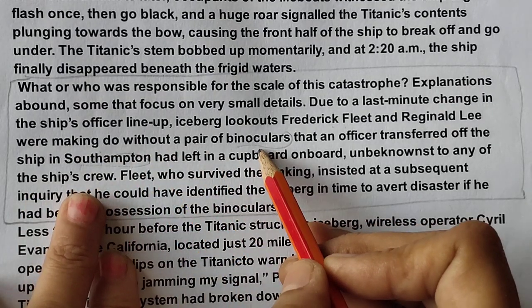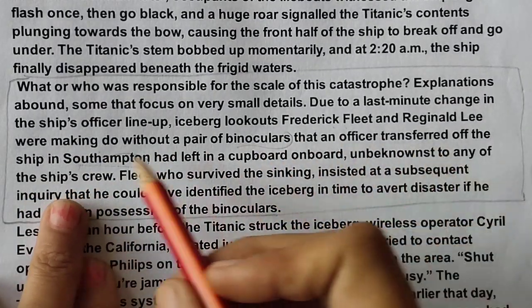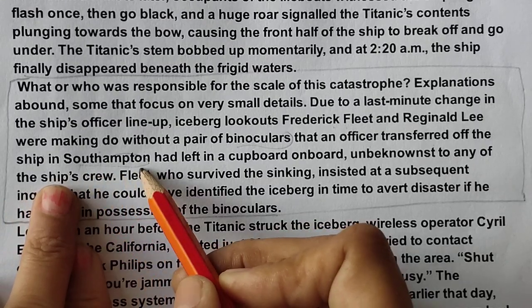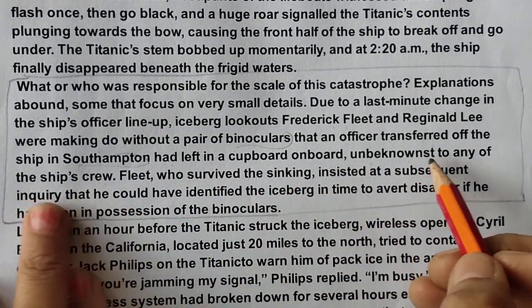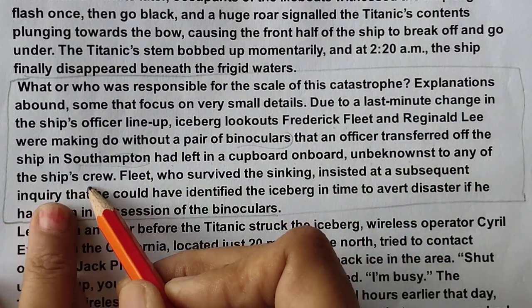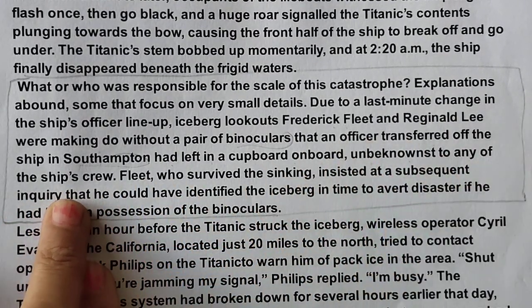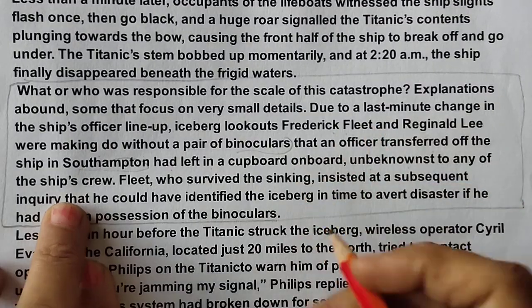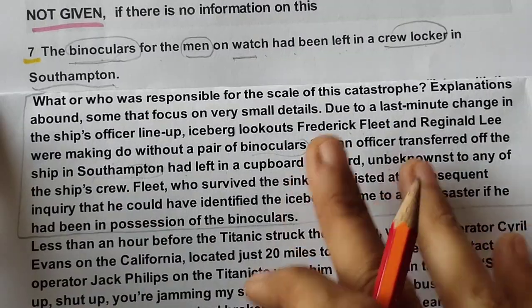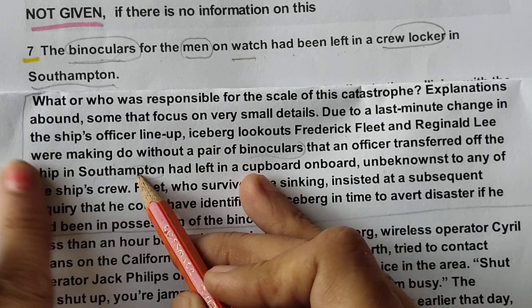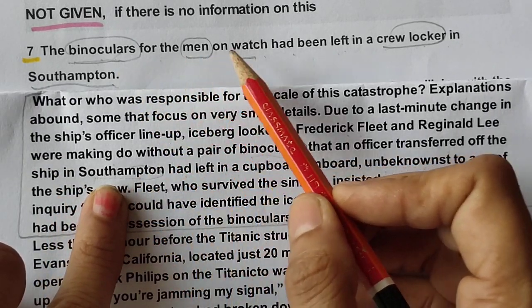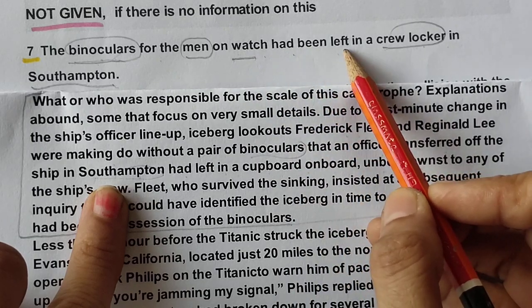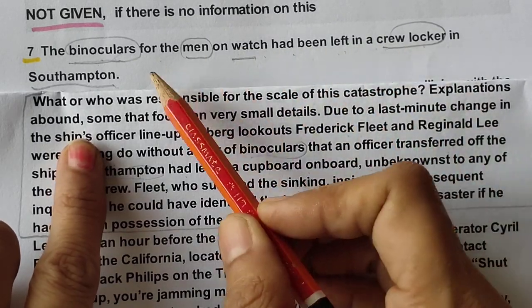without a pair of binoculars that an officer transferred off the ship in Southampton had left in a cupboard on board, unbeknownst to any of the ship's crew. So what does it mean? So I will show you the statement again, then we will decide. See this, binocular is there, Southampton is there. So let's read it. The binoculars for the man on watch had been left in a crew locker in Southampton.